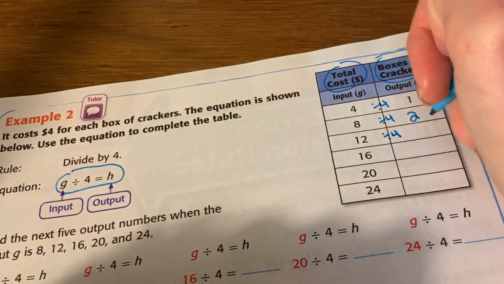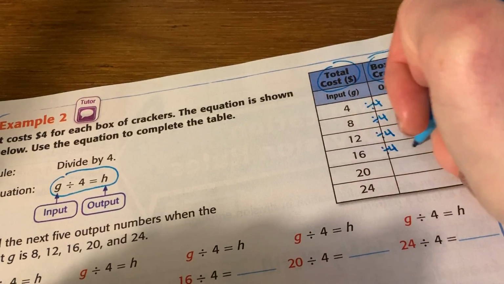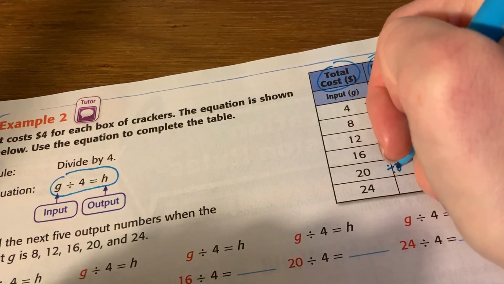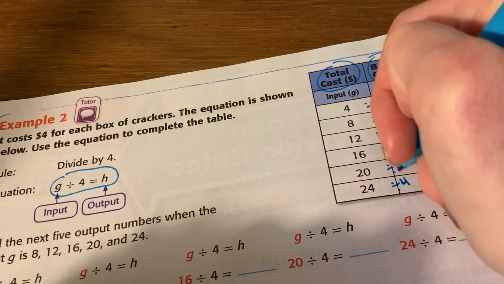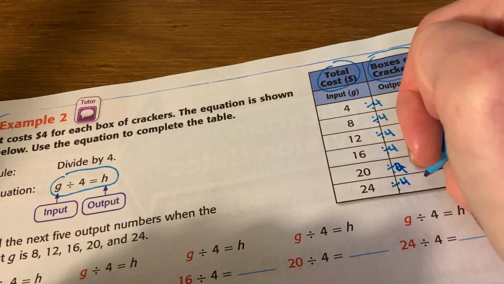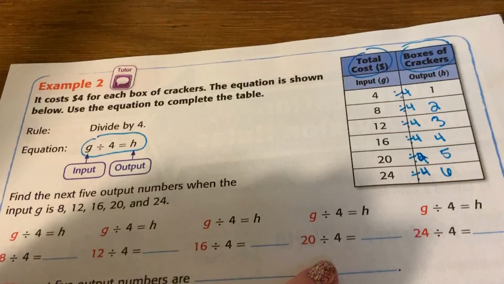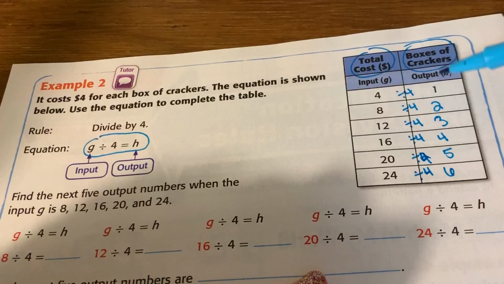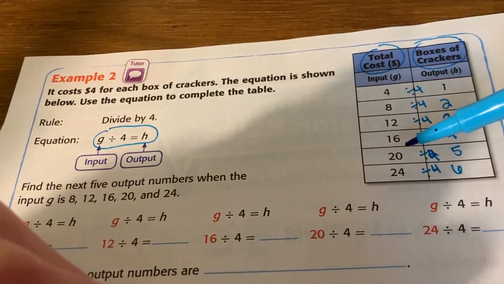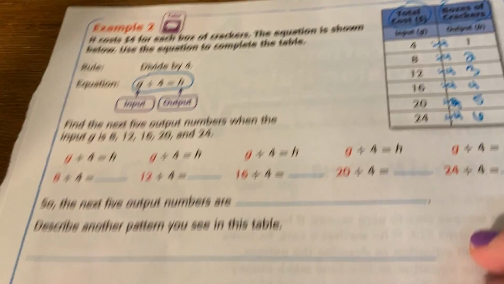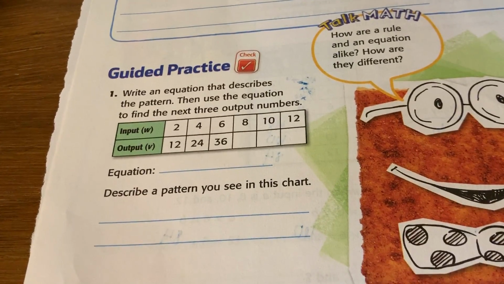12 divided by 4 gives me 3. 16 divided by 4 gives me 4. 20 divided by 4 gives me 5. 24 divided by 4 gives me 6. So by using this rule, I can determine how many boxes of crackers were bought based off of the total cost. Okay? All right, here's one more I want you to try on your own.